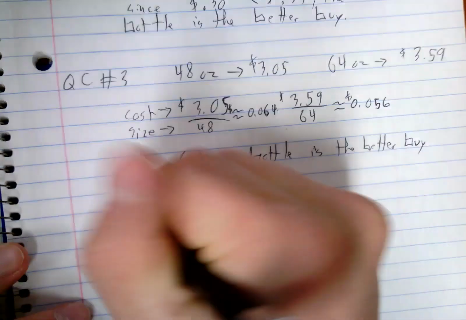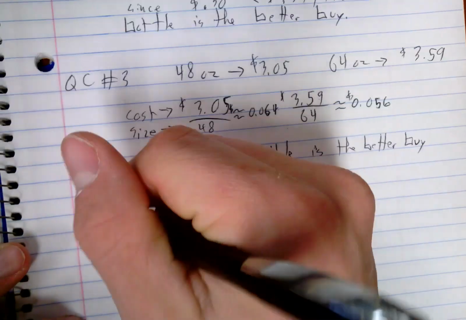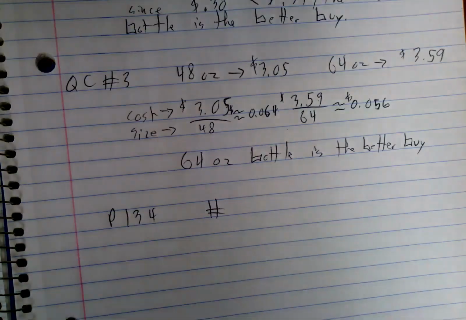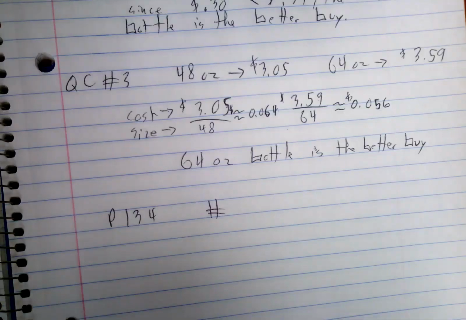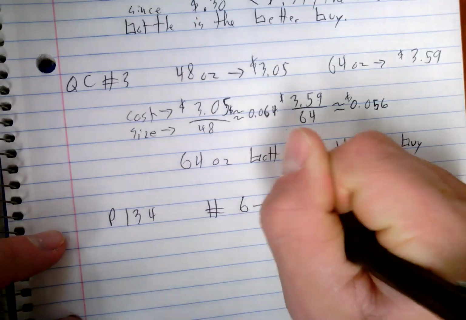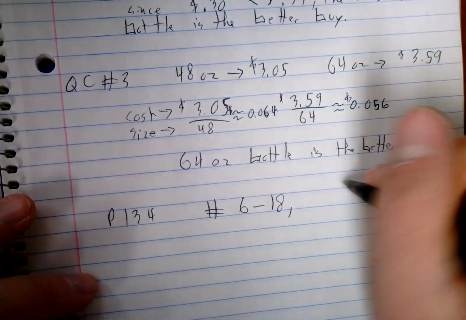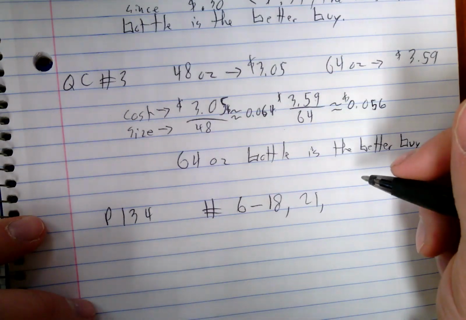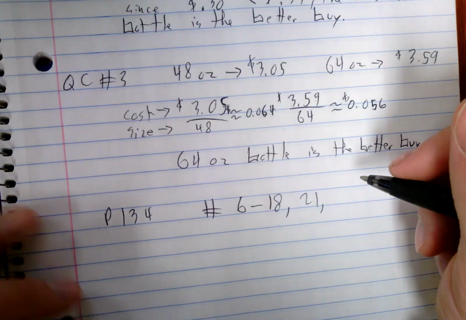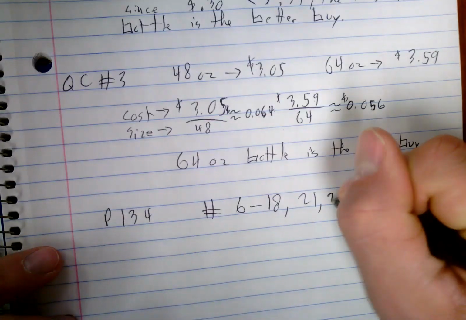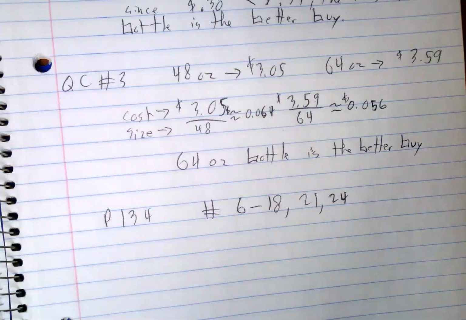Now your homework is going to be page 134. And we'll have just a few more problems today because these go quick. 6 through 18, 21, and 24. Okay, so 13, 14, 15 problems today.